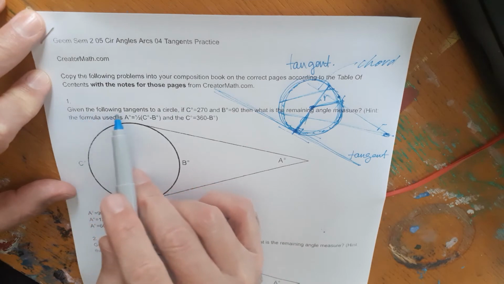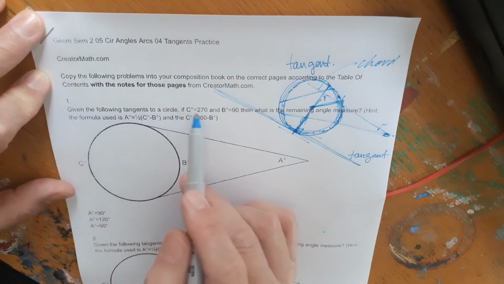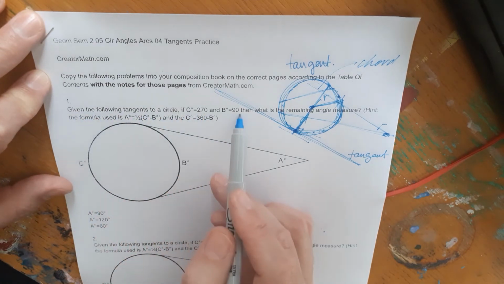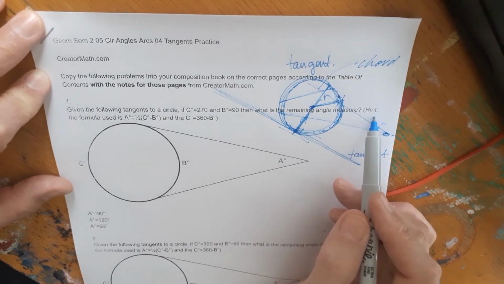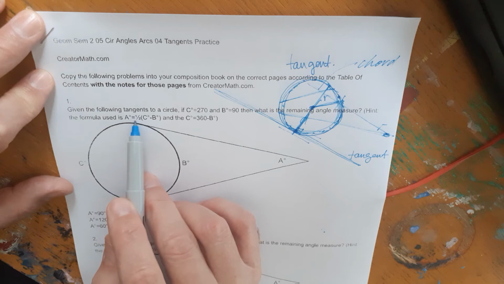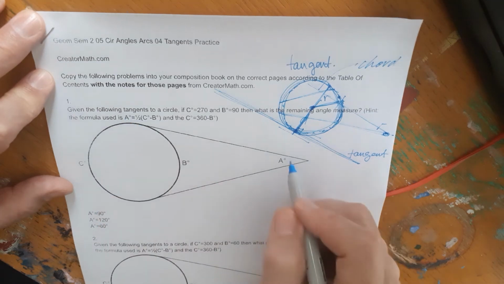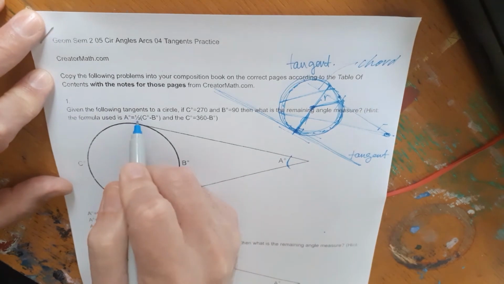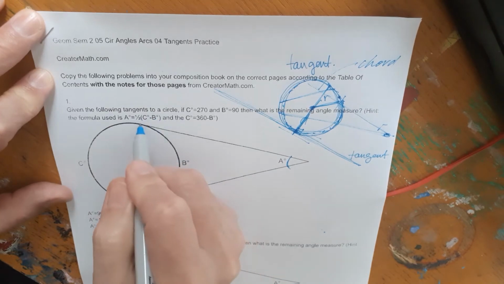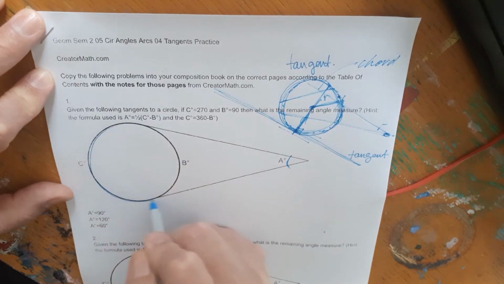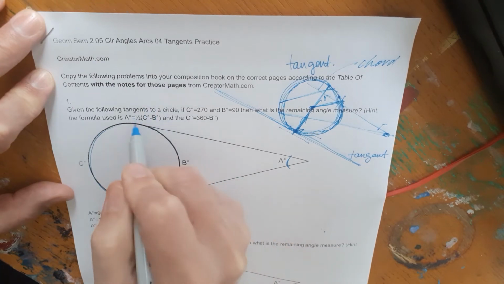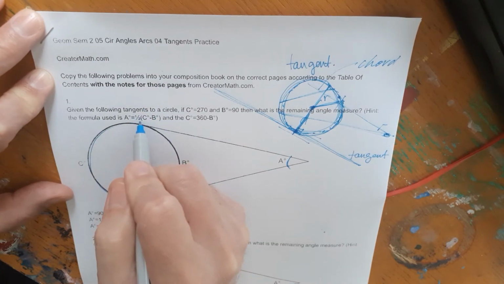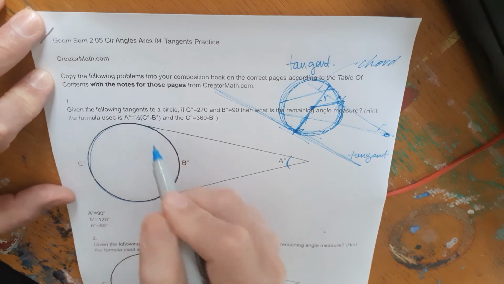So let's see. Given the following tangents to a circle, if C is 270 degrees and B is 90 degrees, then what is the remaining angle measure? Hint, the formula used is A, so the angle here, A, is equal to C minus B, this larger arc minus B, this smaller arc, divided by 2. I don't know if you can see the 1/2 in there. Yeah, you can see it.